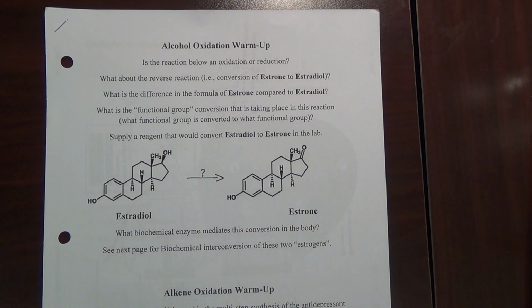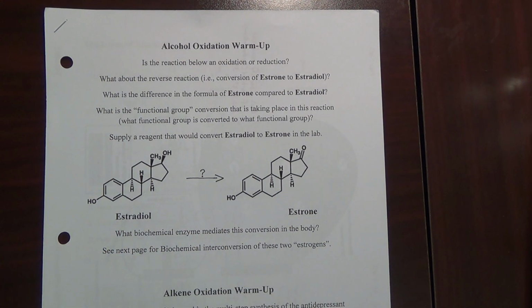Now, in Gen Chem, general chemistry, we typically look at oxidation of metals. I can find some scratch paper here.